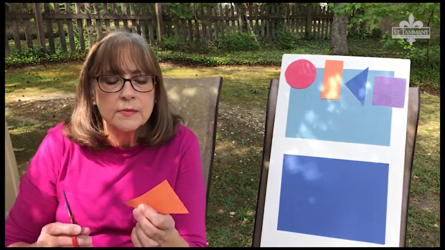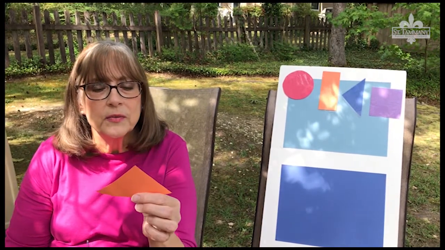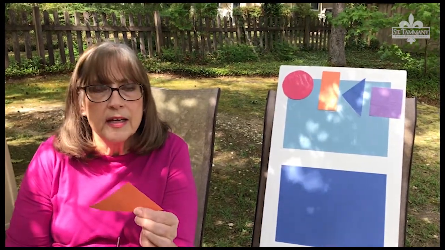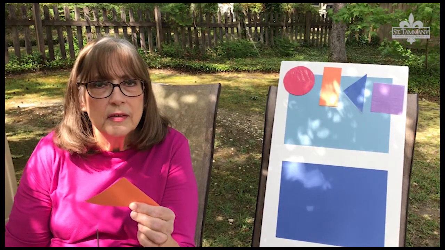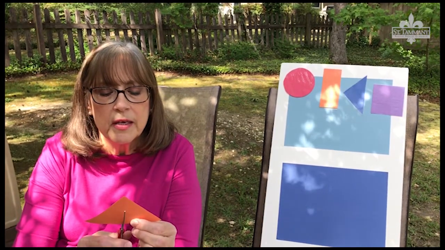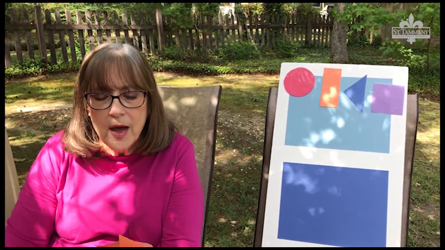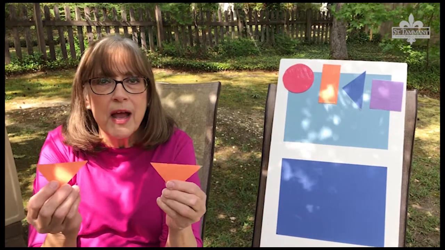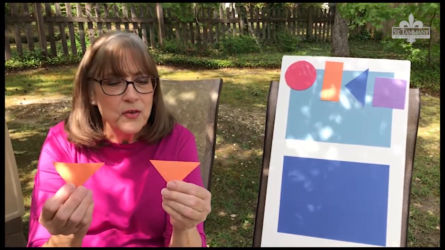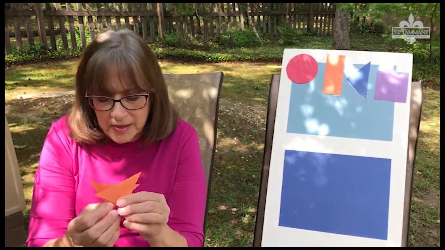Okay, now we're going to get fancy and I'm going to show you some things. What is this shape I have again? Right, a triangle. What do you think would happen if I cut this triangle in half? And you might have to get your mom and dad to help you with this. But watch, I'm going to cut this triangle right in half. What? Look what happened. Now what do I have? If you said 2 triangles, you are right. Kiss your brain, you are doing an awesome job.